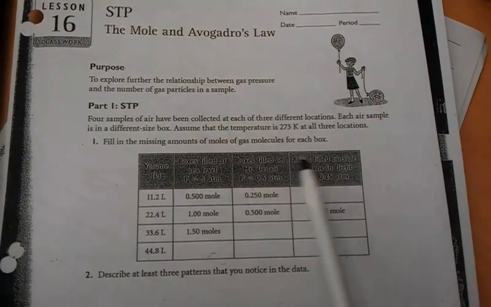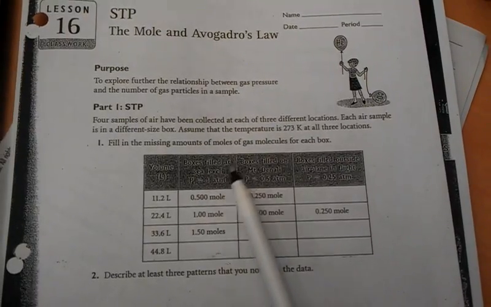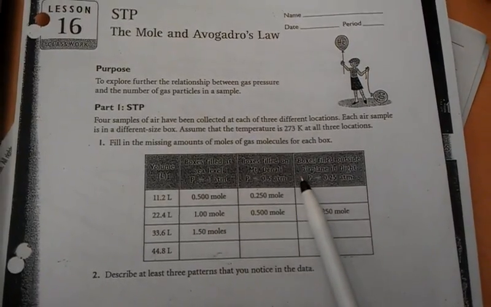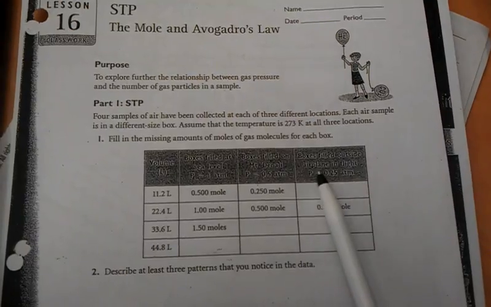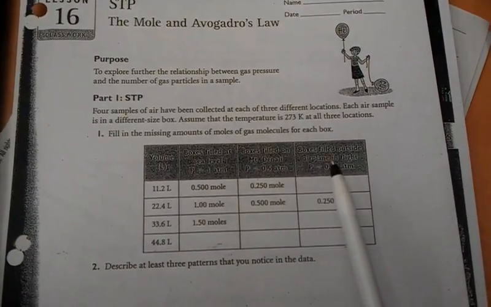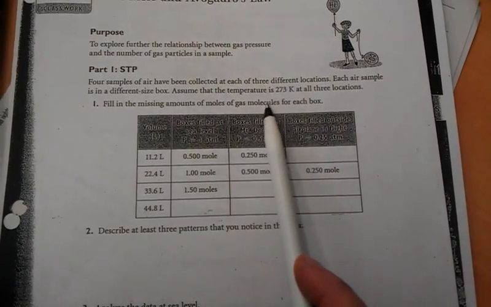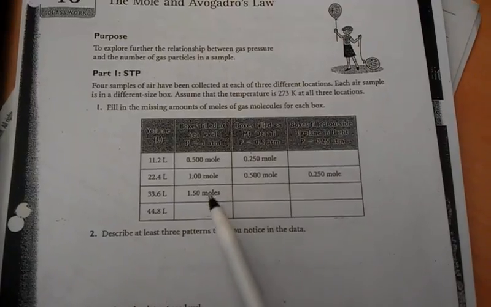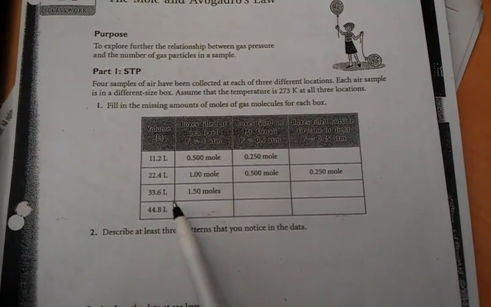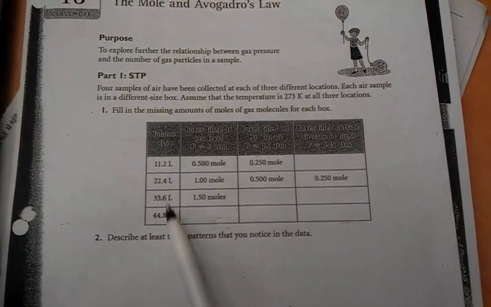So this tells us 3 different conditions, or 3 different locations: at sea level, Mount Denali, and then an airplane in flight, so even higher. Notice that the pressure goes from 1 to 0.5 to 0.25. It says fill in the missing amount of moles of gas molecules for each box. So we see what happened to the volume. It looks like it increased by 11.2 for each situation.